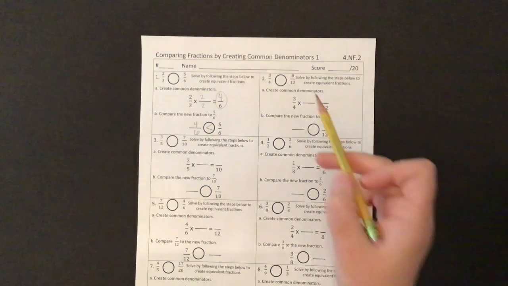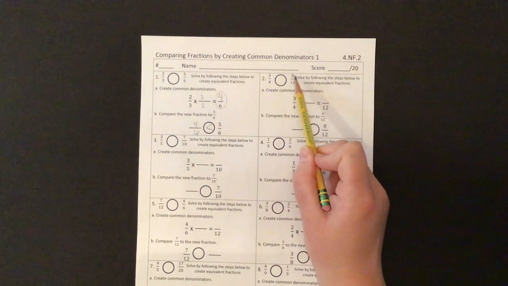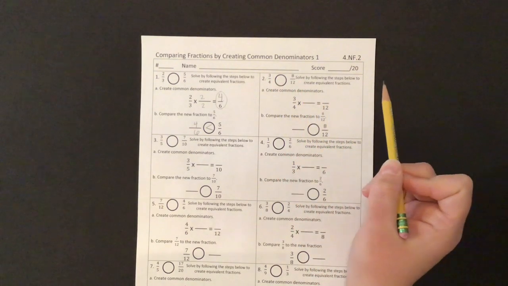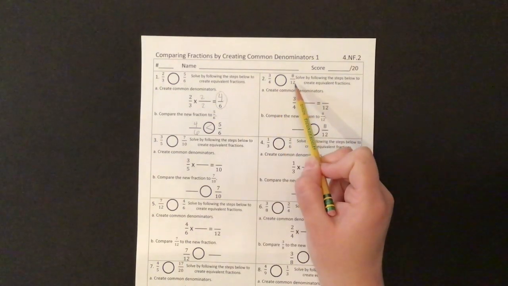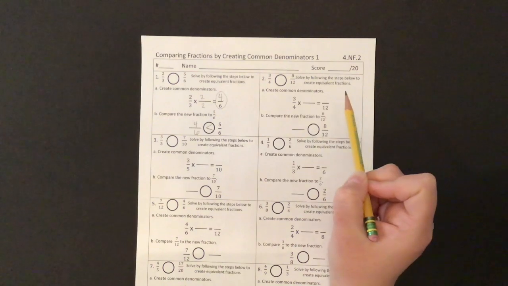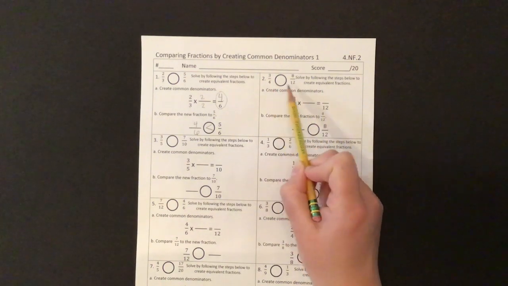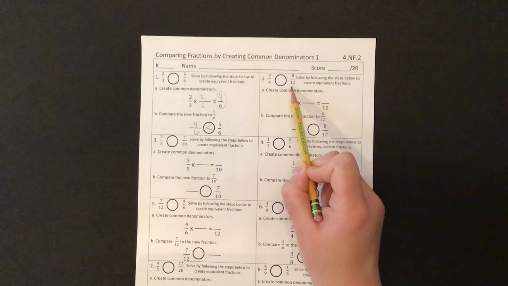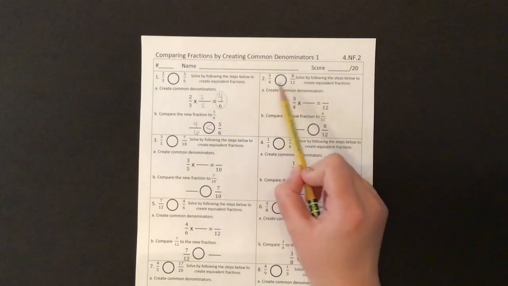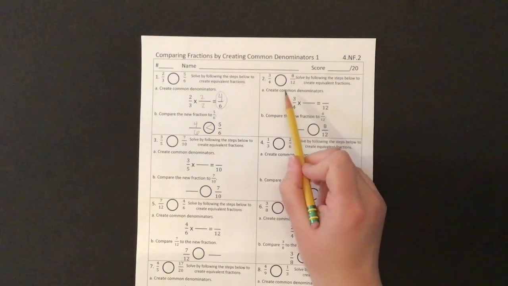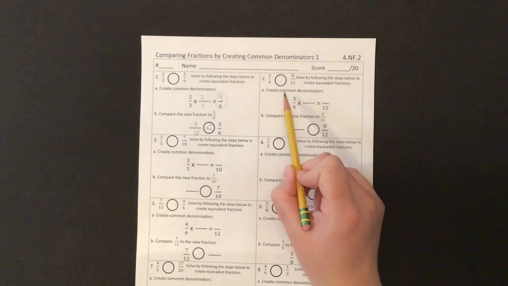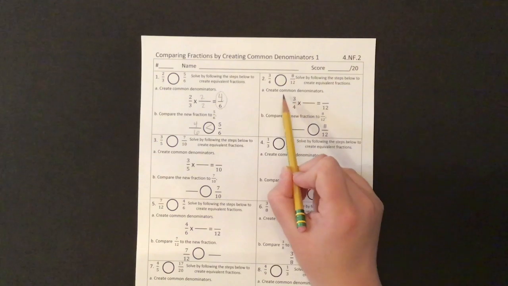Let's try another one. 3/4 compared to 8/12. Okay, think for just a minute. The denominators are not the same, the numerators are not the same, and these are both over a half as well. And they're both not really close to a whole, both kind of in the middle between half and a whole. So it's hard to tell for sure. Let's go ahead and double check by creating a common denominator.